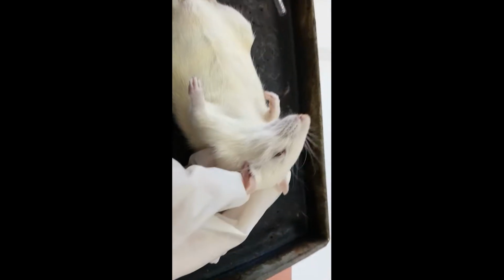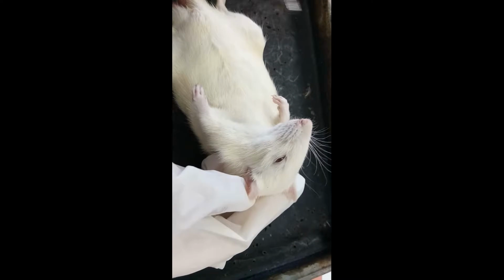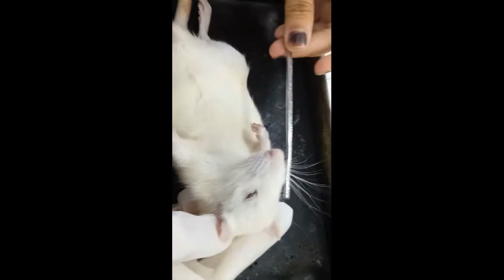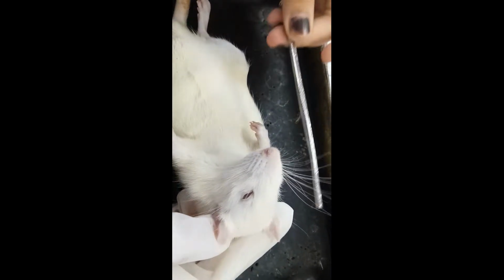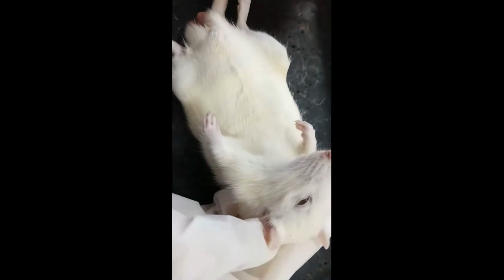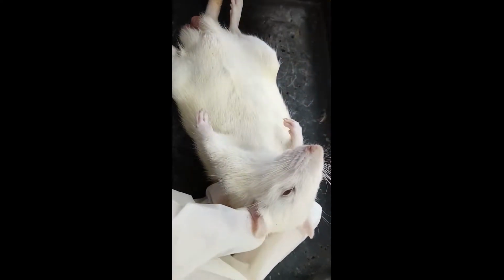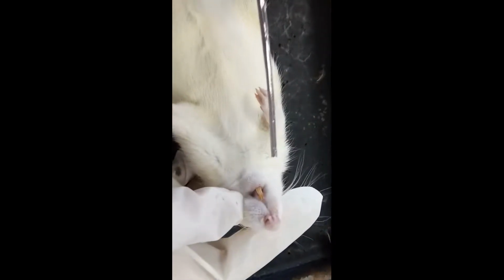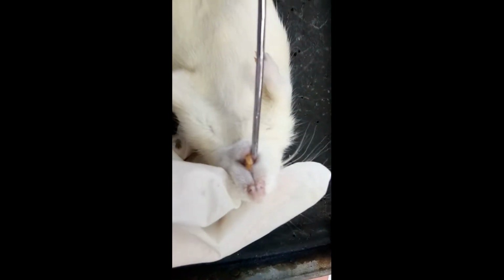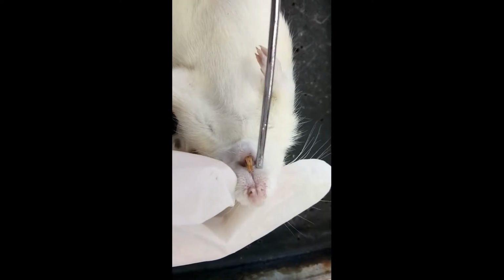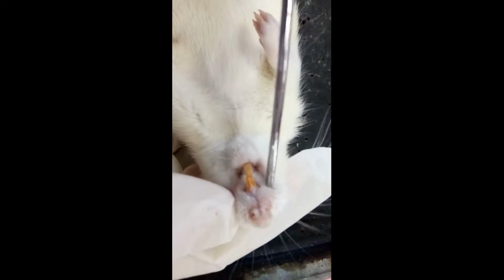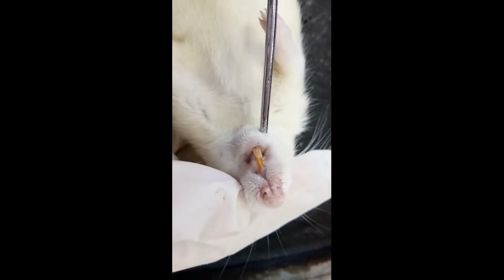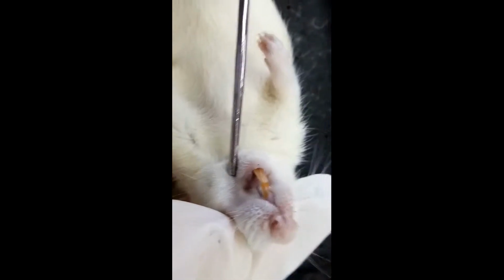And then we can also observe the vibrissae, which are long and stiff hairs present around the mouth and eyes that function as tactile sense organs. Next is the mouth. We can see that the mouth has a cleft upper lip. The upper and lower incisor teeth are present, but the canines and premolars are absent.